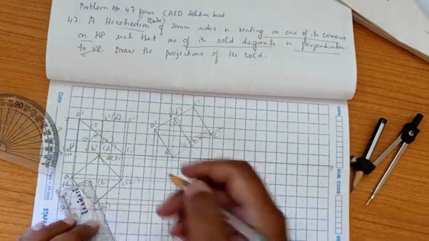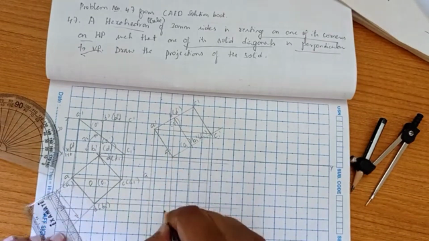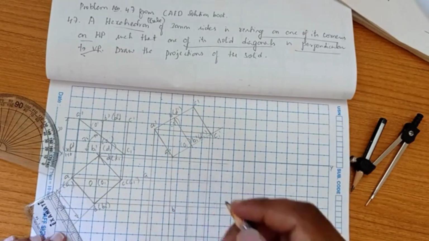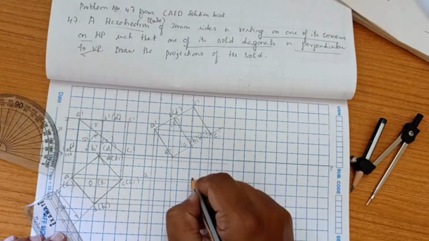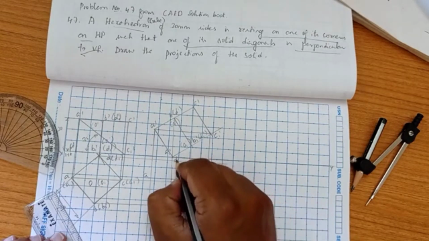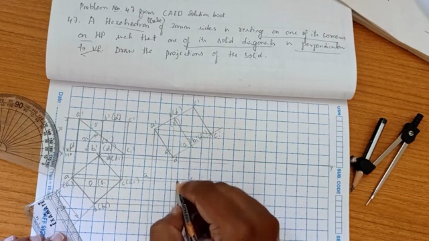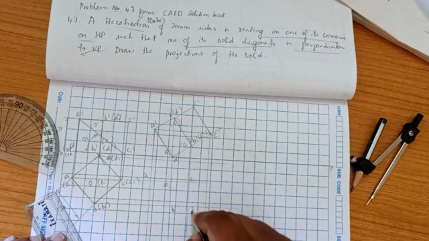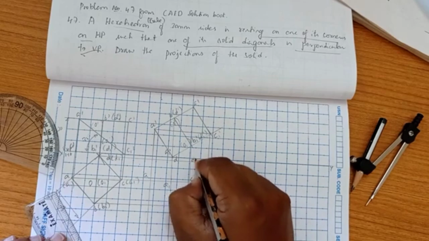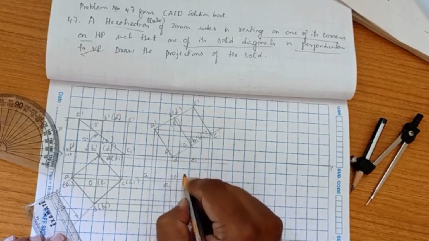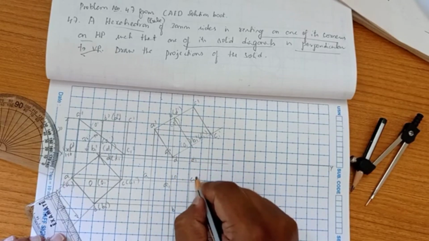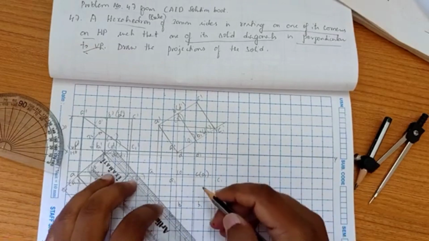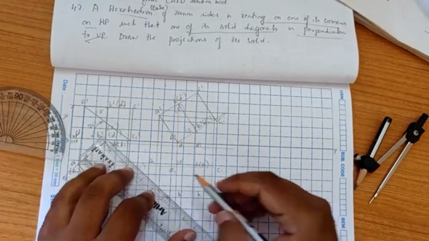So we can write E, this is B, this is C, and D. Same case here. So we can write this is A1, this is C1, and here we have O, and this point O. Now we construct outer boundary line first.